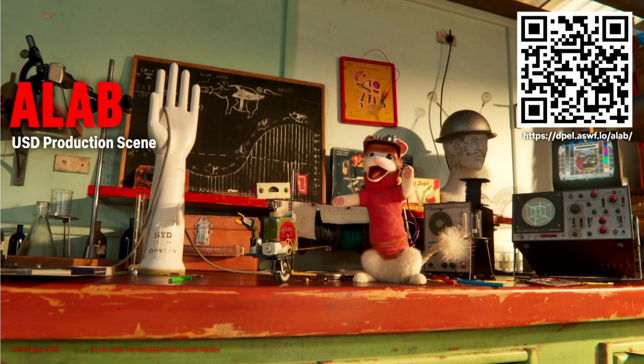Movies aren't the only thing we have released in recent years, by the way. We also released our very own USD production scene to the public. It's called the A-Lab, and it's fully open source. I'll be using some of these assets to help illustrate my points today. You can access it via the Digital Production Example Library, or DPEL for short, or by following the QR code.